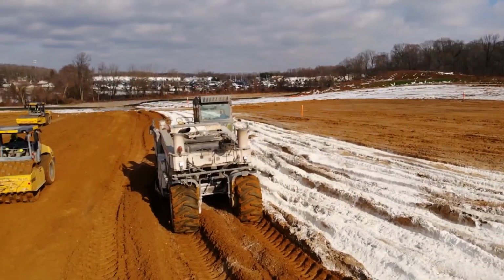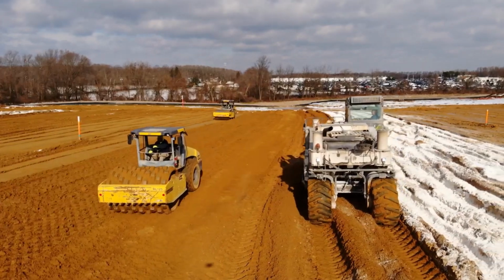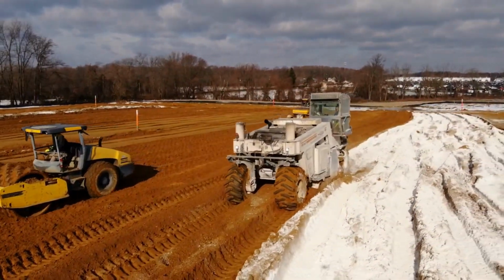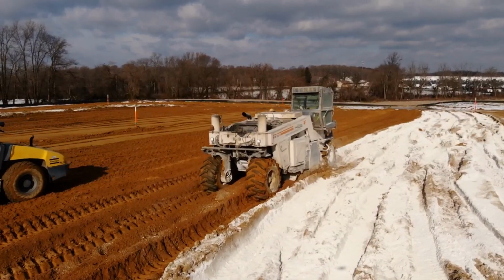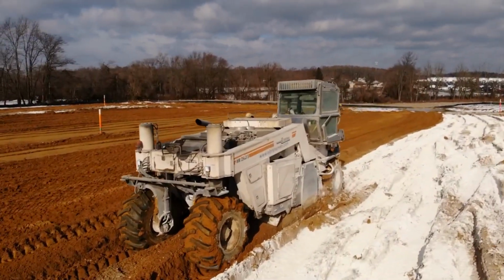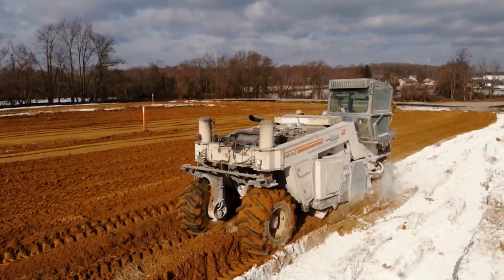I would like to thank E.J. Brenneman, LLC from Berks County, Pennsylvania, for providing drone footage of a lime soil stabilization project they completed in Mansfield, PA. A reclaimer is blending the lime with the soil. The footage captures the machine in motion, turning over the soil and lime mixture to achieve a consistent blend.